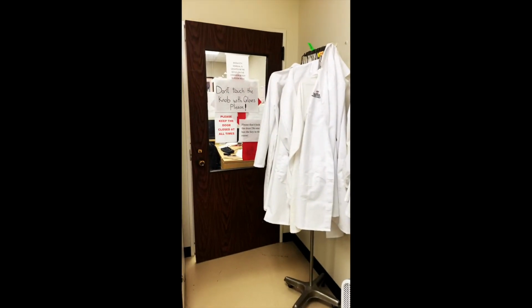So here is where we grab our lab coats, and I'm also showing you the office of our principal investigators. It's really convenient to have their office right inside of the lab because when I do research I have a lot of questions, so I just come to them and they're really helpful in answering them for me.